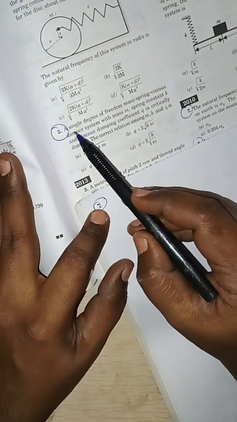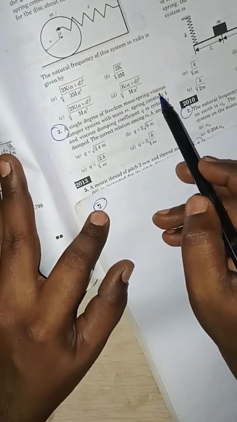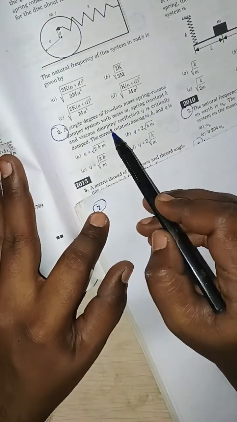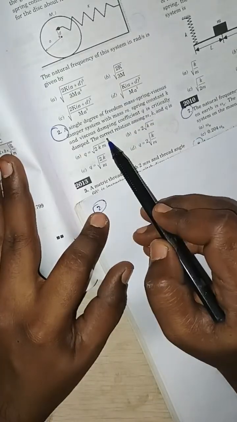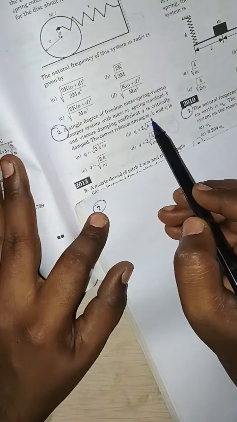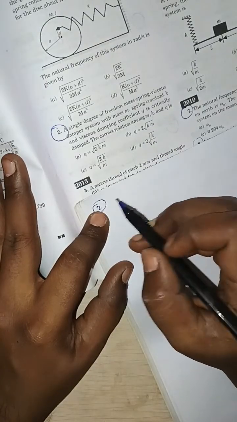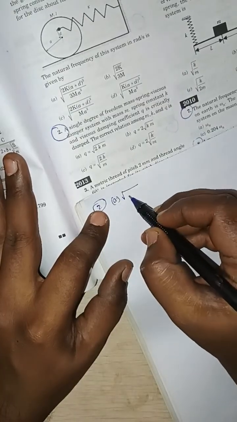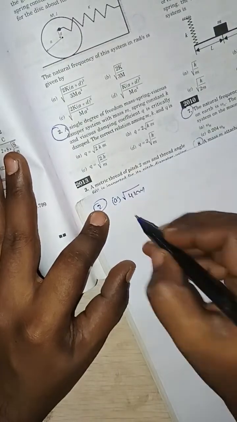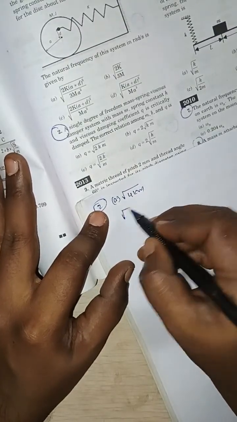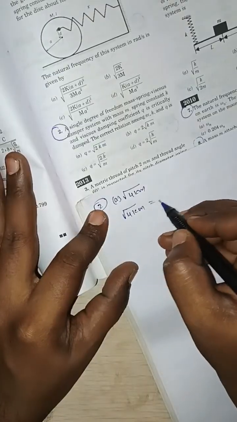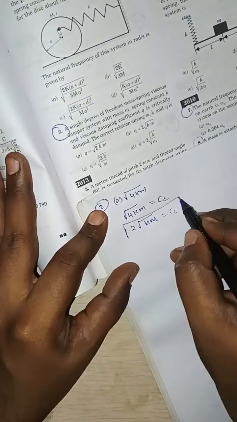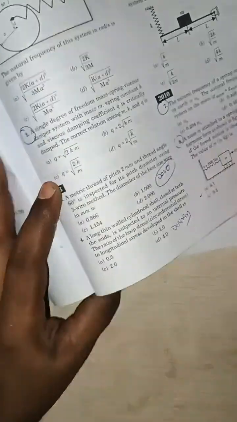See here. A single degree of freedom spring mass viscous damper system with a mass m, spring constant k and viscous damping coefficient c is critically damped. The correct relationship among m, k and c is, see, c is equal to square root of 4km. Always remember this. Square root of 4km is the critical damping coefficient. Sometimes it is written like this. Okay, that's it. Next question.